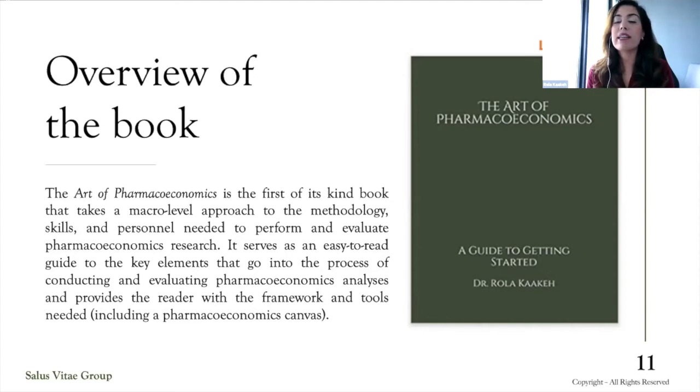Now I do recognize, and rightfully so, that many people do not actually conduct the pharmacoeconomic analyses, but they need to understand and be able to evaluate them. So that skill set means that you need to understand what goes into it. You need to understand all of these different elements to evaluate it appropriately.